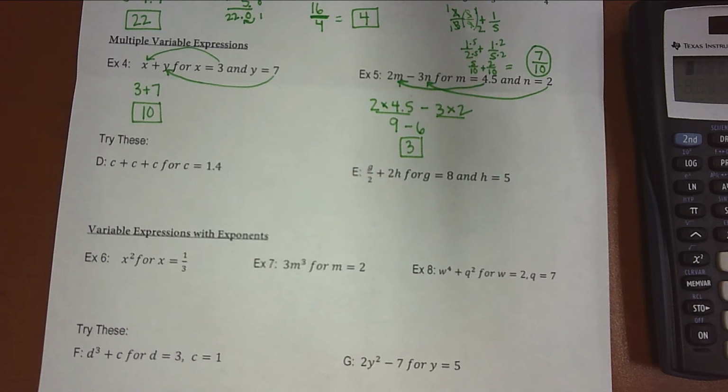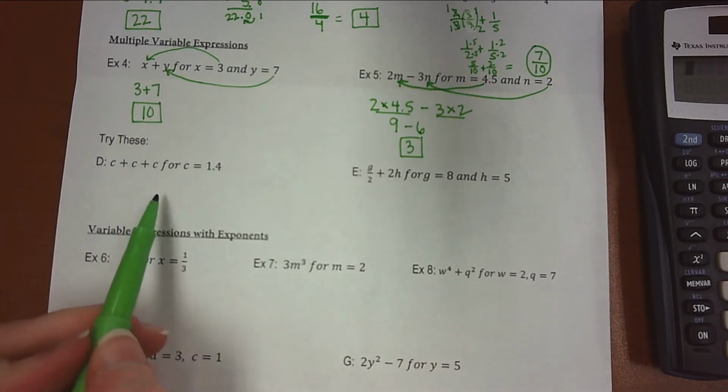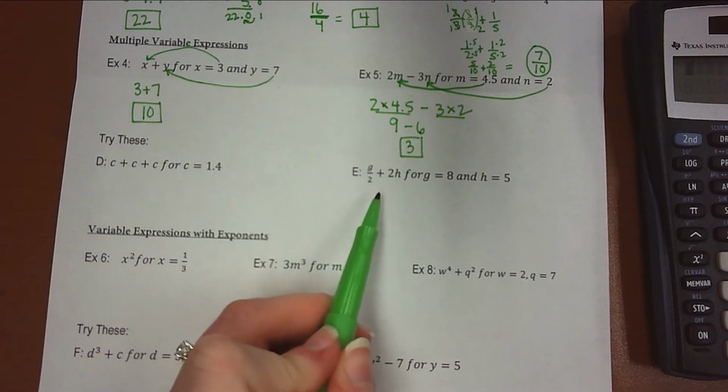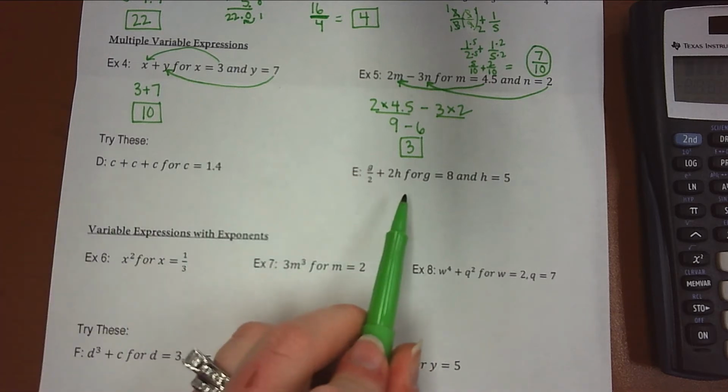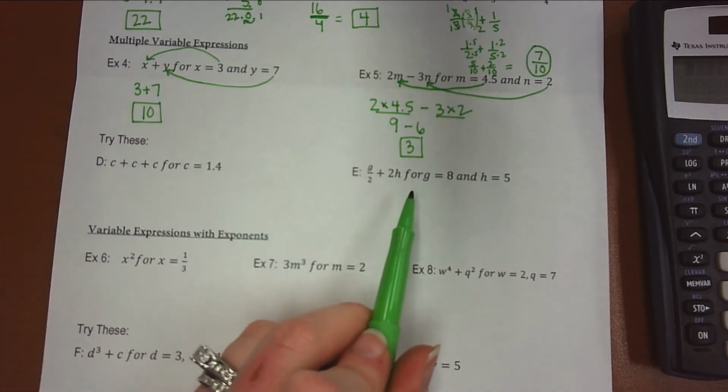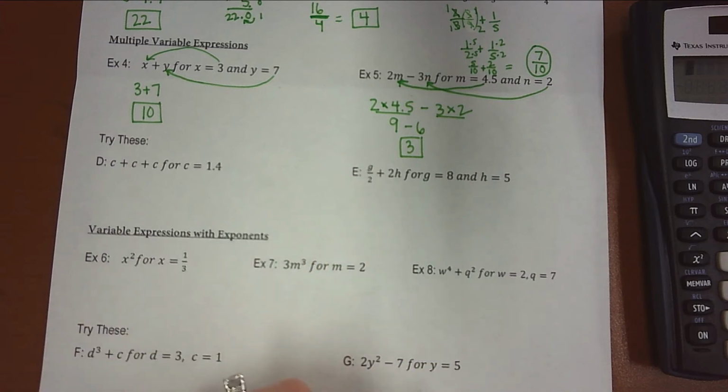At this point in time, I would challenge you to pause the video and try these next two, D and E, on your own, and then unpause the video to see how you did. Okay, so hopefully you tried D and E on your own just to see how you did, and now we're going to see if you got them right.